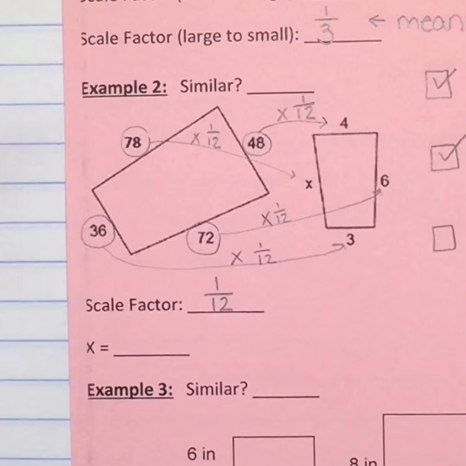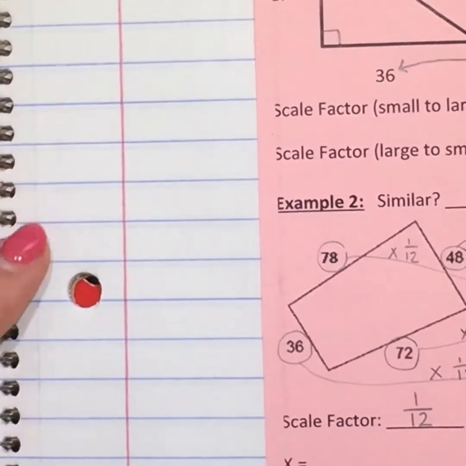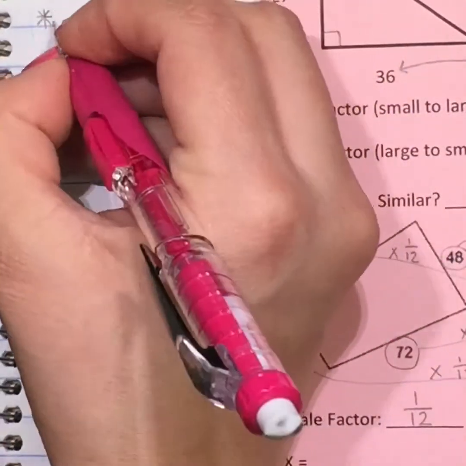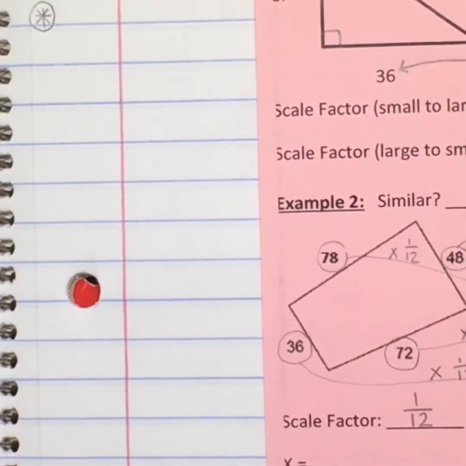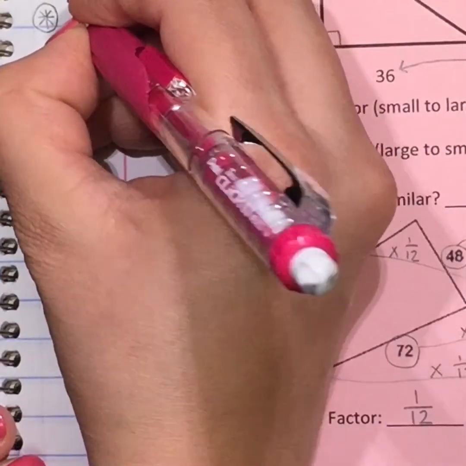Okay, so a couple things to write down off to the side real quick before we get into solving for X. I'm going to write 2 more notes off to the side. Scale factor. We know it can be a whole number, but it can also be a fraction or a decimal.